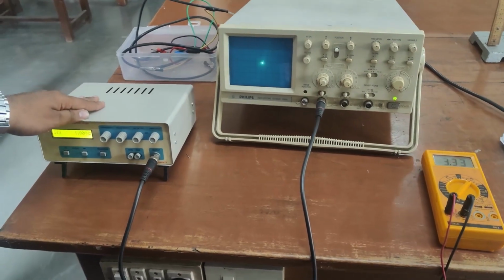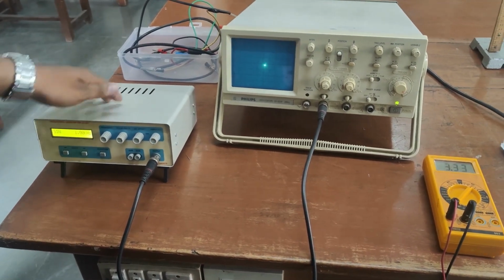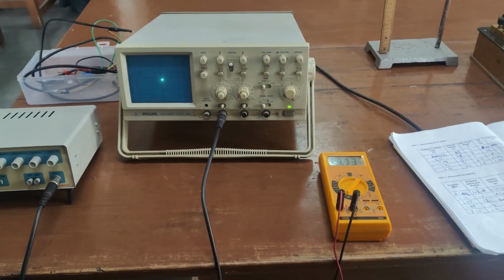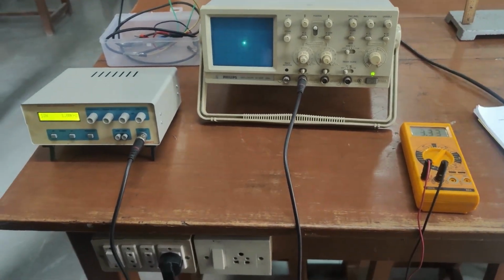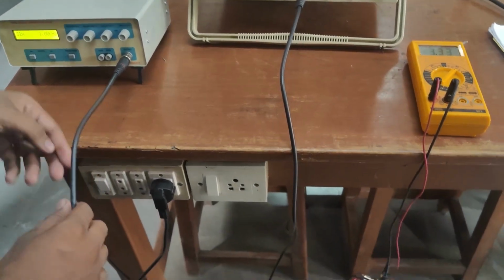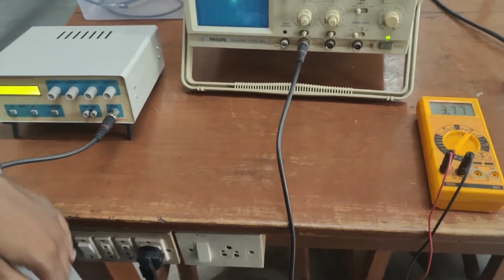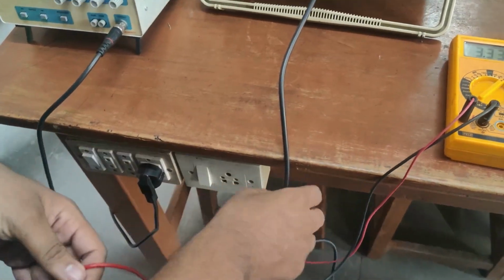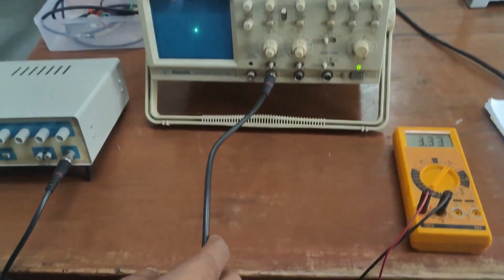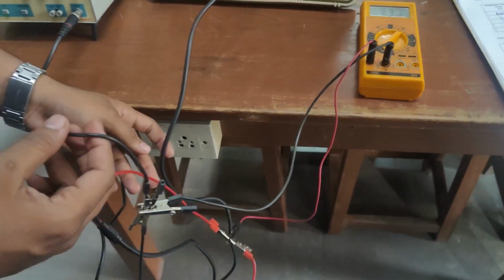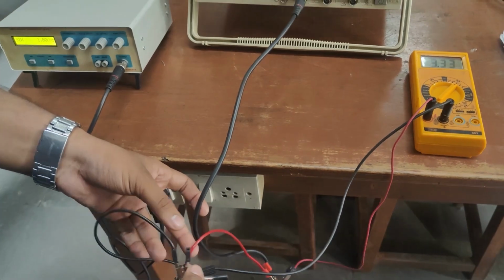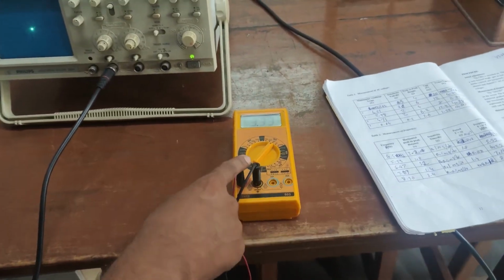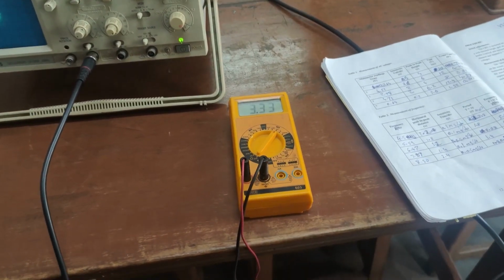So we are gonna use this audio oscillator, the CRO, and the multimeter for the first part of the experiment. The connections are very straightforward. From the audio oscillator, you connect the red wire of the oscillator to channel 1 of the CRO, and from the black of the oscillator you connect to the black of the CRO, and from the multimeter similarly the red goes to the red and black goes to the black.